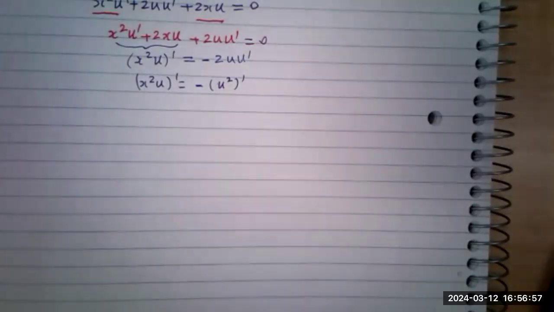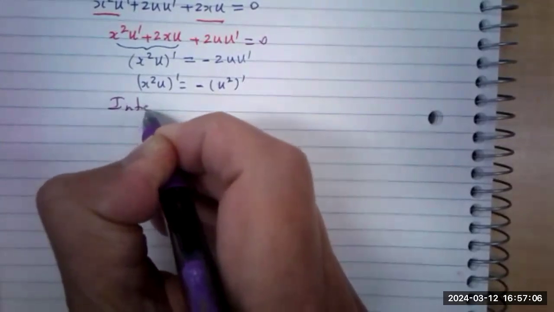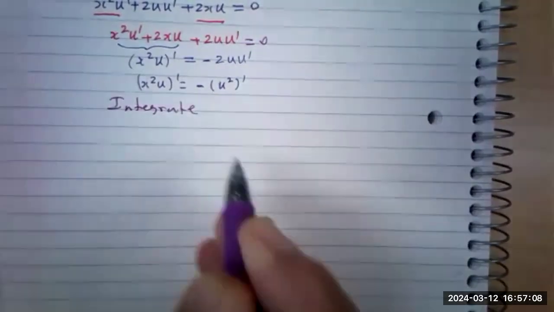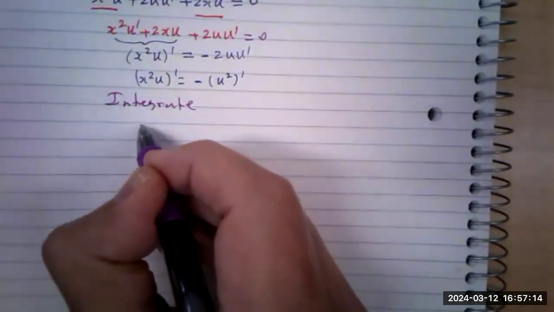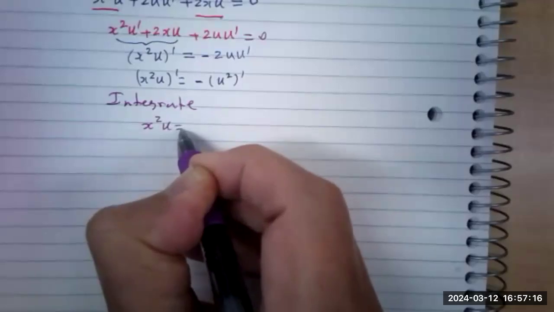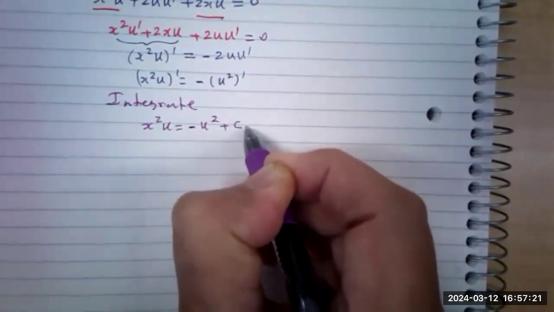Now you see you have a kind of three-ways theorem. You have two functions with the same derivative. You know that, so you integrate it. So the result will be what? Integrating both sides, you know that the functions are going to be the same, but there is a constant in between. So you are going to get x squared u equal to negative u squared plus a constant c1.